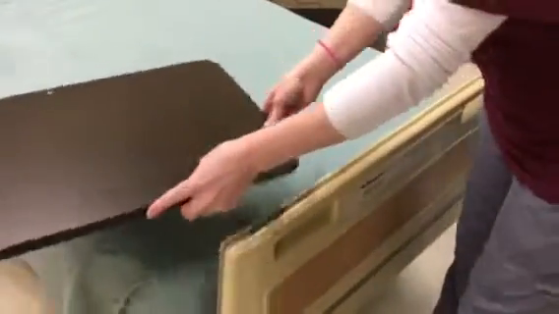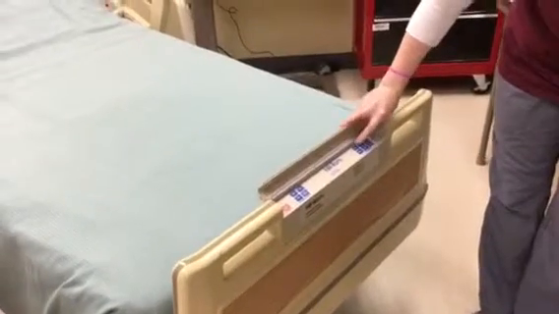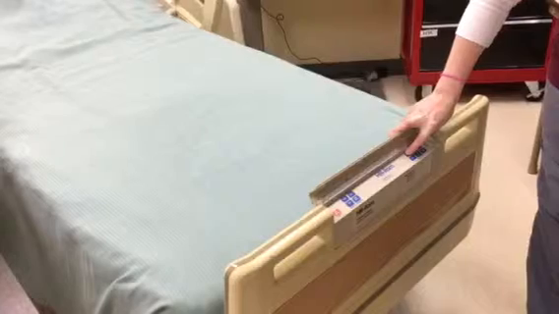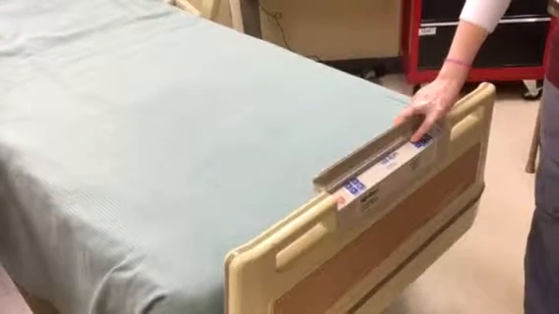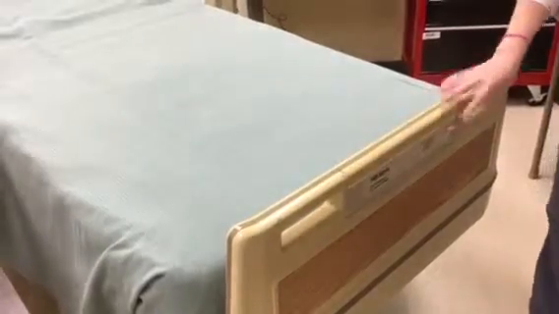How about if this bed is too low, not the appropriate height for me? Can I raise the whole bed up? Yes, you can. So open this, it'll say bed high, and it will raise up. Good, thank you. Always remember to put your bed down when you're done.